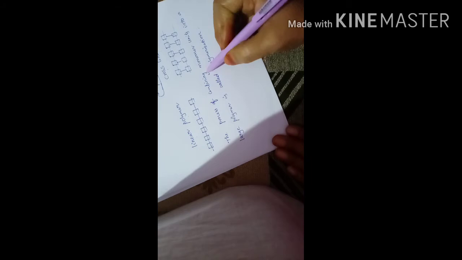See here, the process of combining monomers means we are combining these monomers. So whatever process we are using to combine them is nothing but called polymerization. The process of combining monomer units into a large polymer, that process we will call polymerization. Clear?